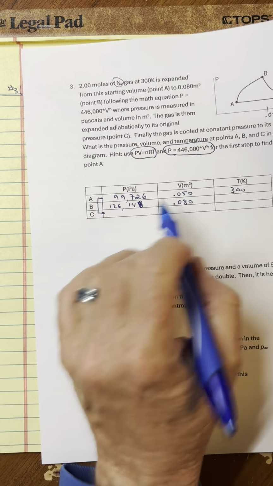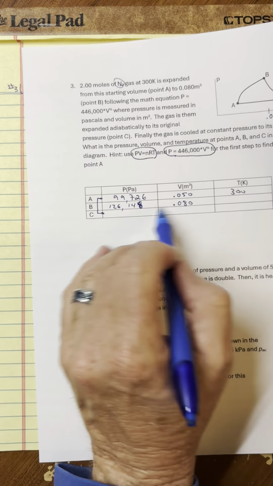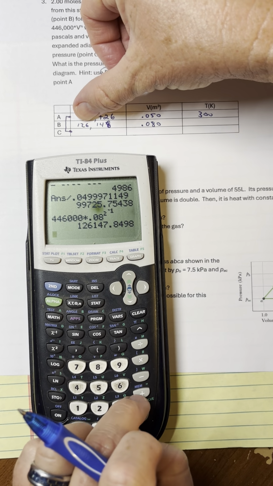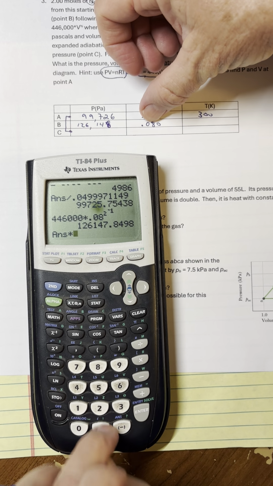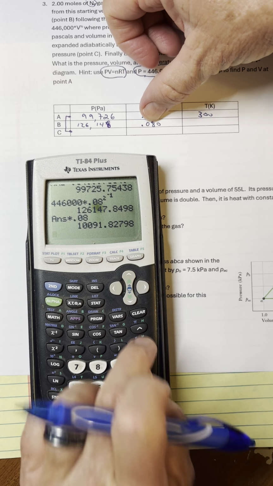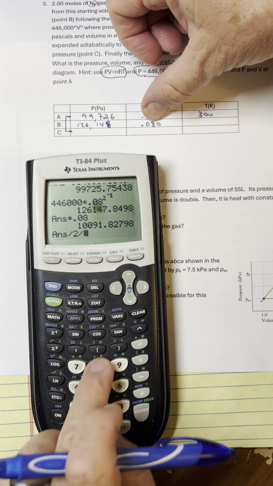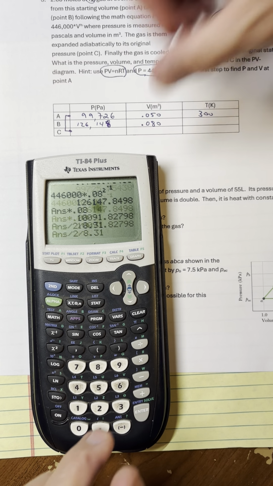And then again, once you know 2 of these, you can always get the third from PV equals nRT. So to get the temperature at B, I'm just going to take the pressure, which I guess I already have in my calculator, multiply by the volume, divide by the N, number of moles, and divide by the R, 8.31, and that should give me my temperature.